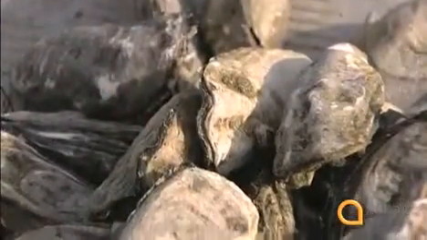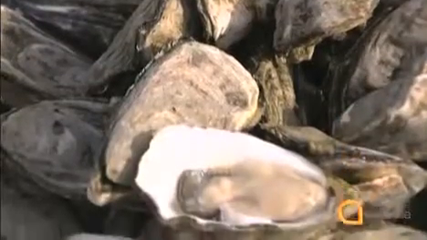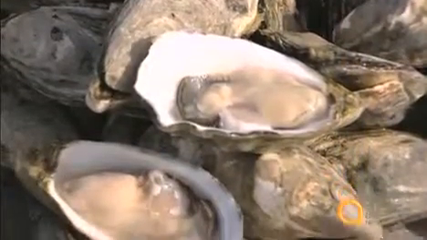It takes approximately 2 to 2.5 years to get the oysters up to size. From this farm, we've averaged about 15% of the market for export, and that goes to Hong Kong and Japan.